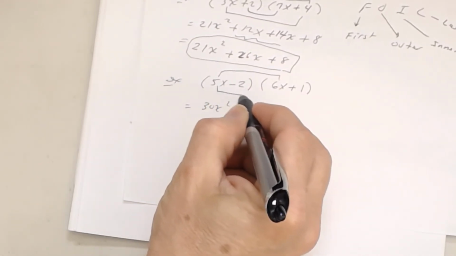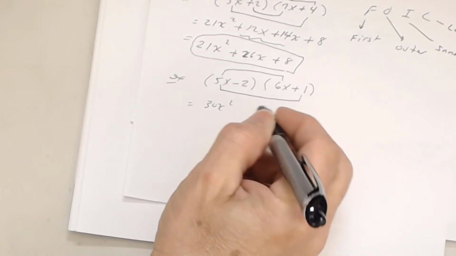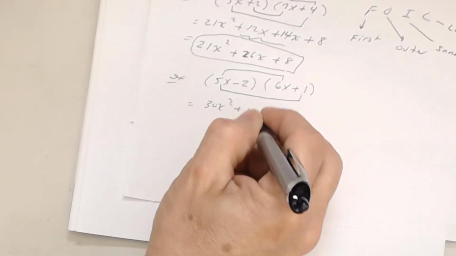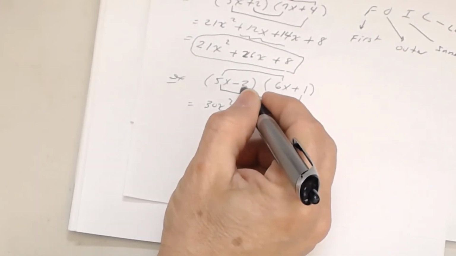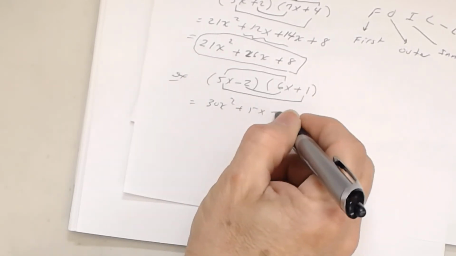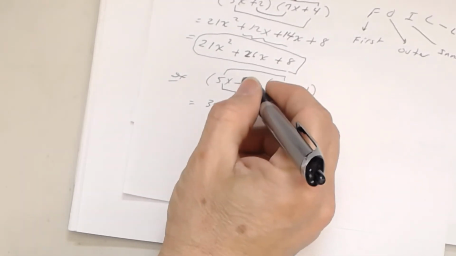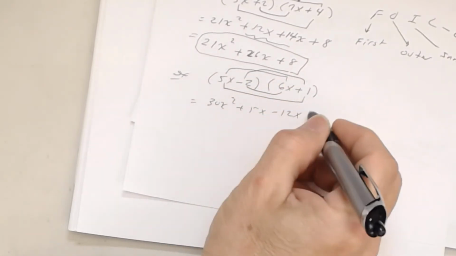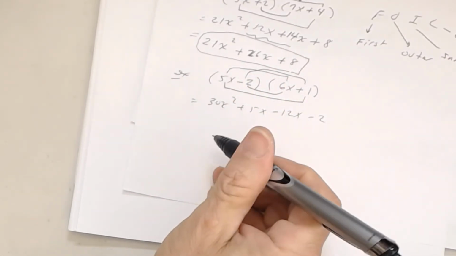Okay, now the outer. That's going to be multiplying what terms? 5x. What do I get? 5x. Now the inner. Negative 2 times 6x is? Okay, now the last. Negative 2.